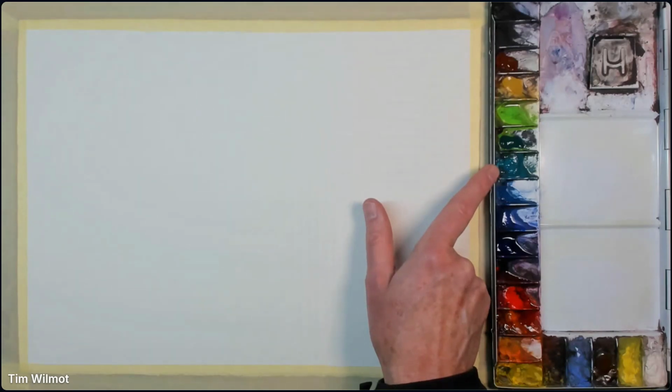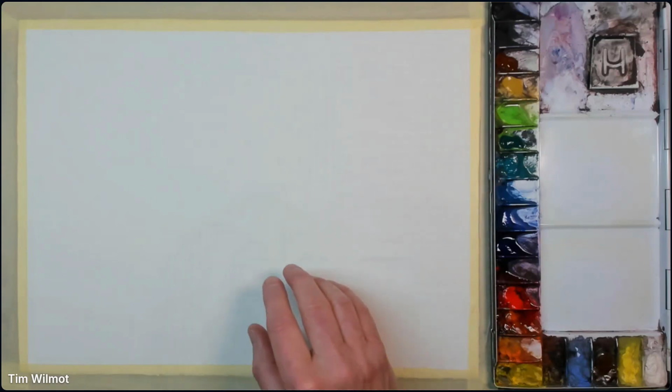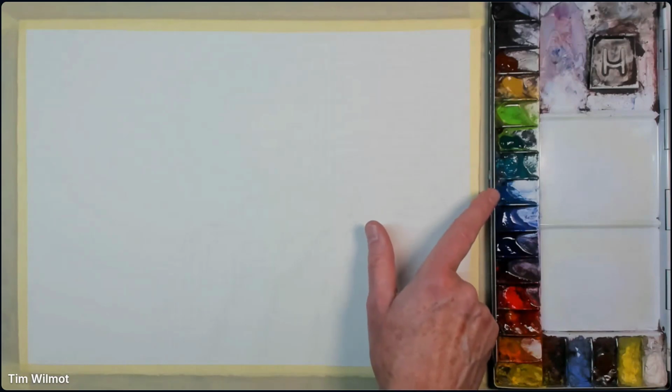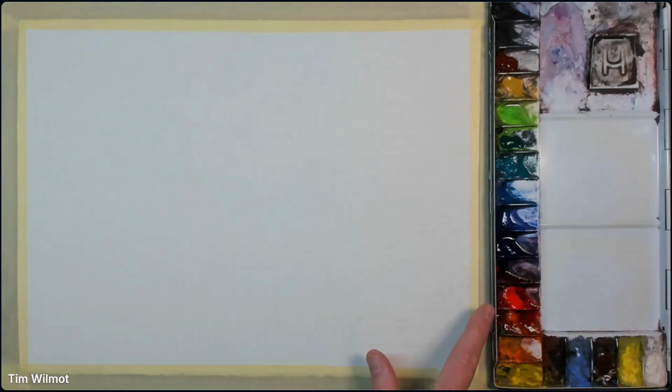I was thinking about using a little bit of cobalt green, possibly for that glacier, where we've got the front edge coming down, maybe a little bit of that green to give a sort of translucent feeling to it with some soft edges. Cerulean blue, cobalt blue, ultramarine blue, alizarin crimson, cadmium red.